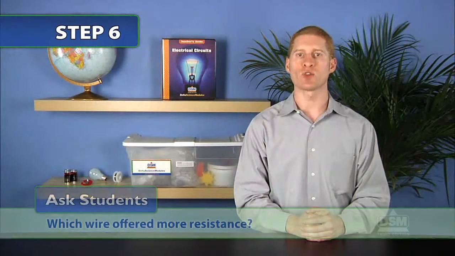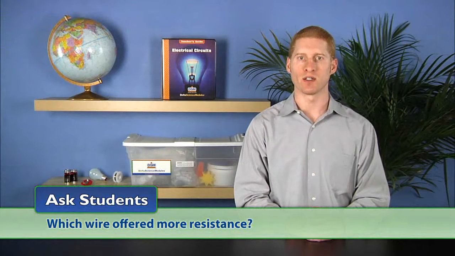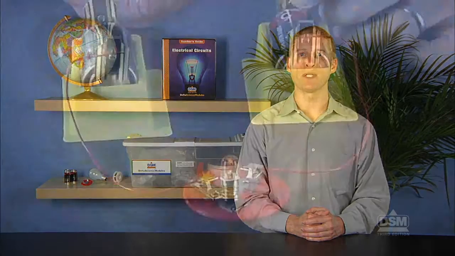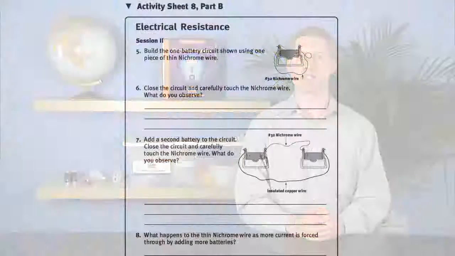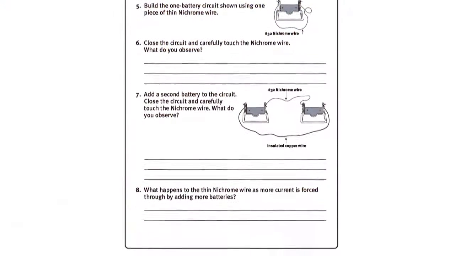Ask students which wire offered more resistance. Students should have observed that the thin wire did not let as much electric current through as the thick wire did, and so the bulb in its circuit was dimmer. To conclude Session 1, return all batteries, battery holders, electrical clips, nichrome and insulated copper wires, bulb holders, and bulbs to the kit. To prepare for Session 2, make a copy of Activity Sheet 8, Part B for each student.